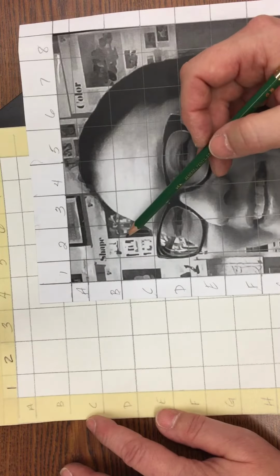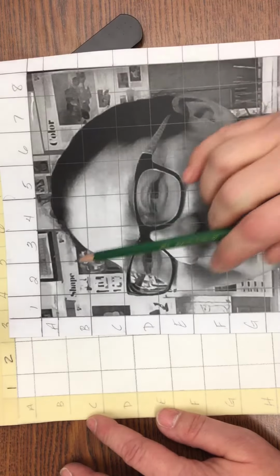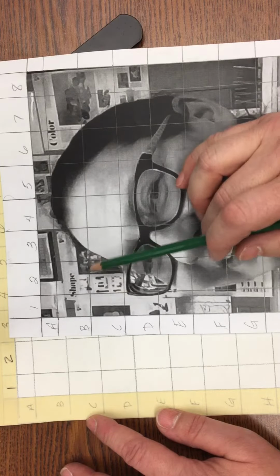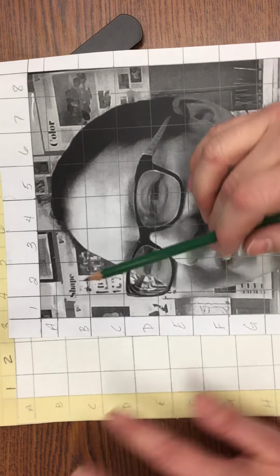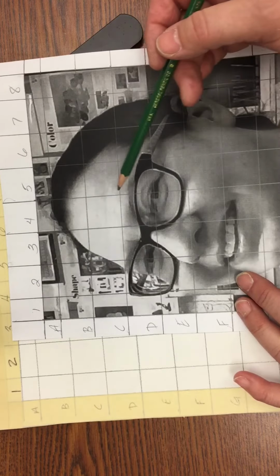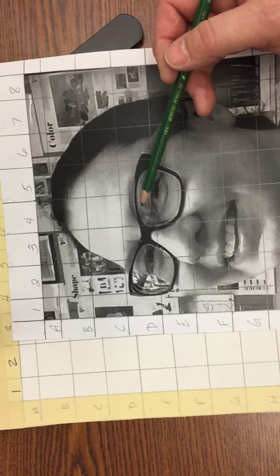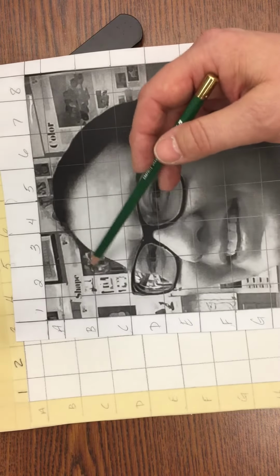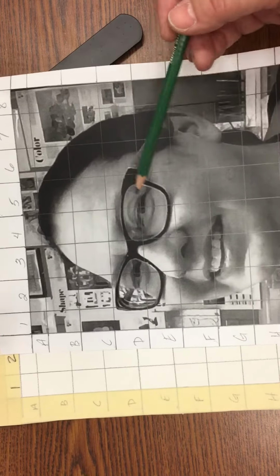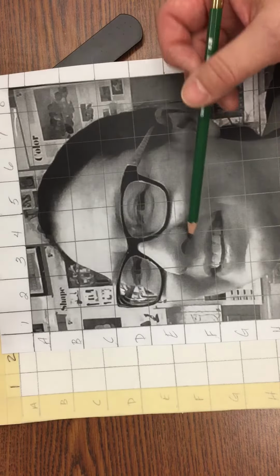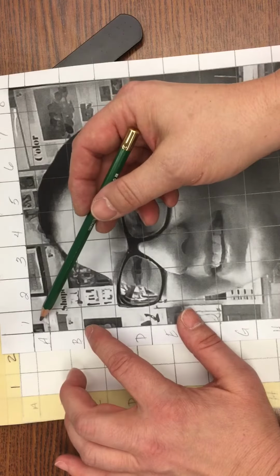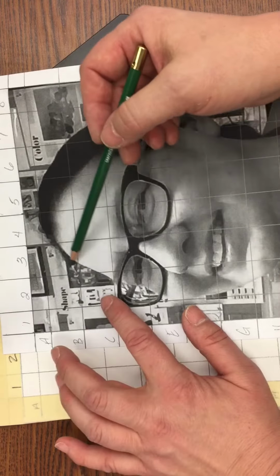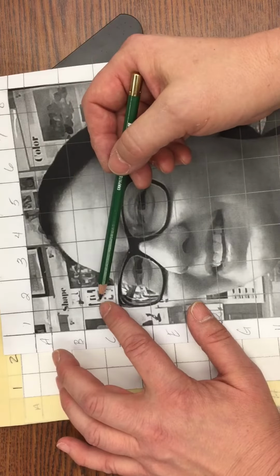This is a good time to talk about our backgrounds. You'll notice my background has a lot of clutter. Don't worry about your background at this point. I'm worried about stuff in your face. So we want to make sure that we're worried about that stuff. We'll talk about the background when I return. But for right now, we're just worried about face. So for right now, don't sketch anything where it's just negative space.